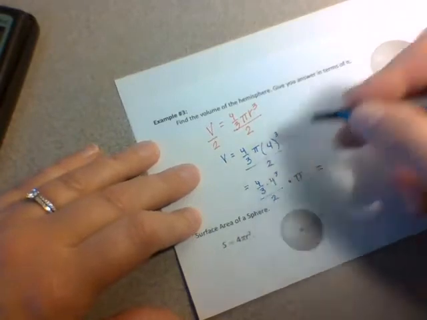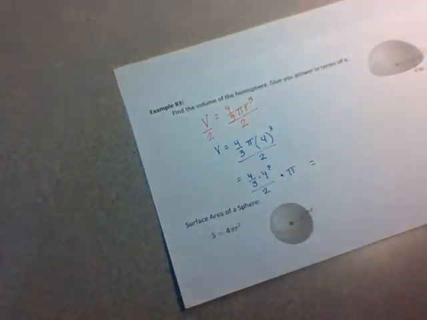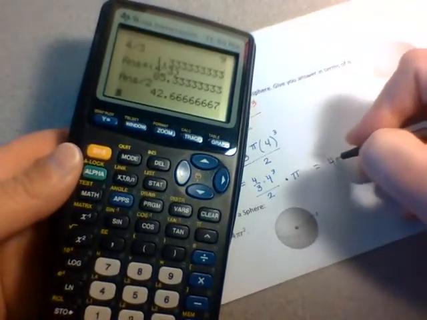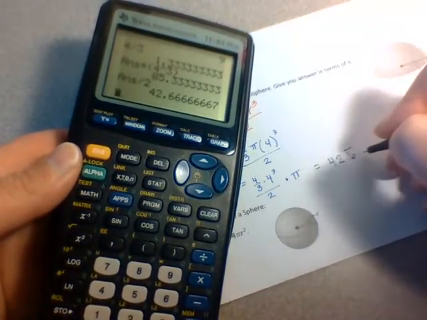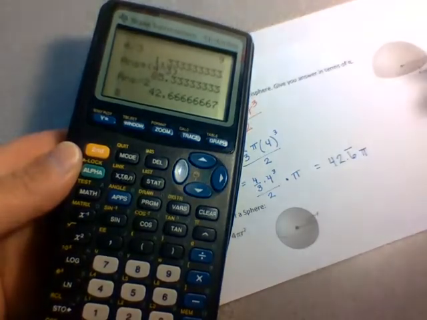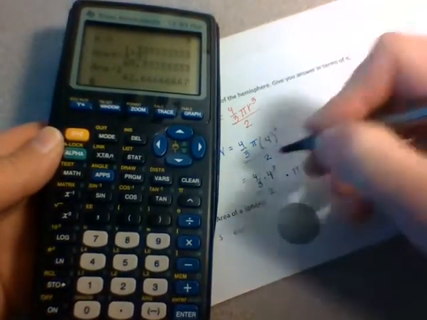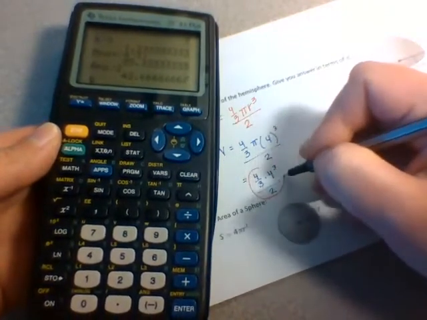So if we evaluate 4/3 times 4 cubed, let's see, 4/3 times 4 cubed is 85.3, and then divided by 2. So we're going to get 42.6 repeating, and then a pi. So again, this piece right here was this.